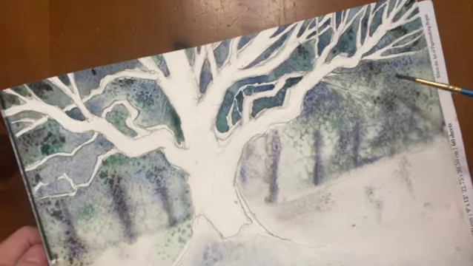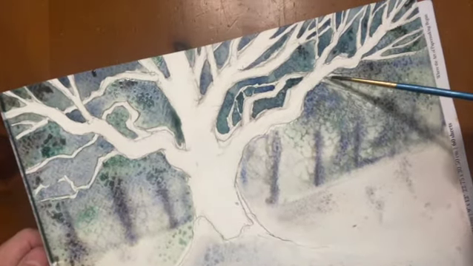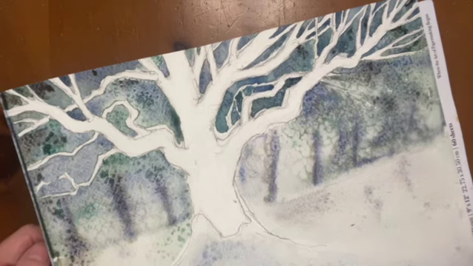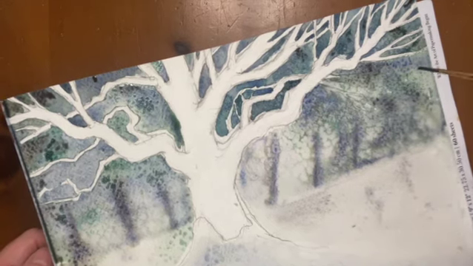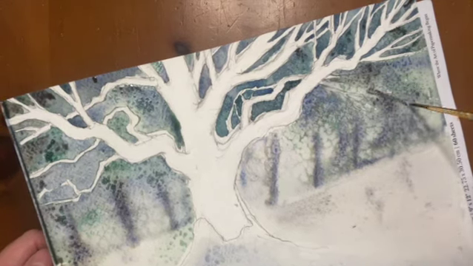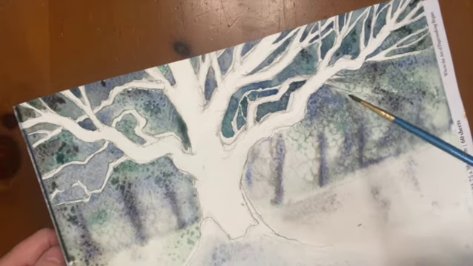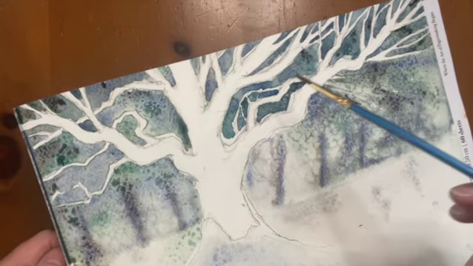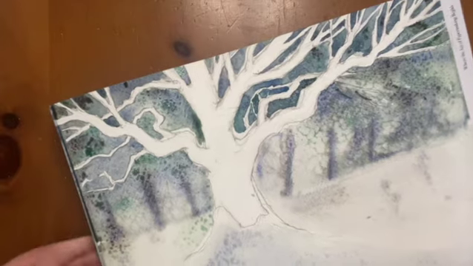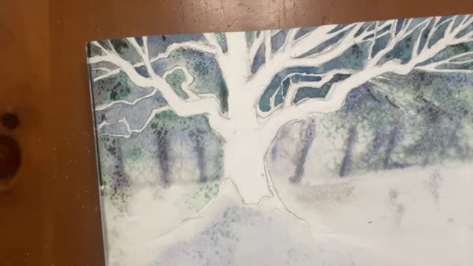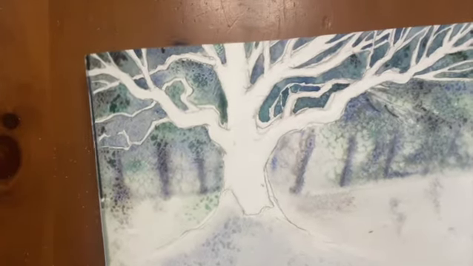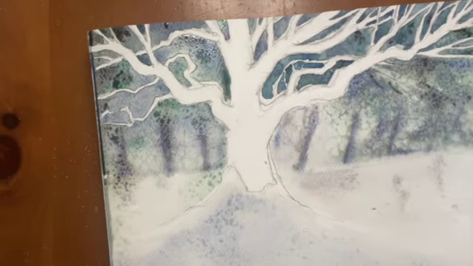Now, this is still too wet. Too wet. So let's let that set up a bit before we paint those branches in there. Okie dokie. So that'll be the next and pretty much the last phase of this painting.